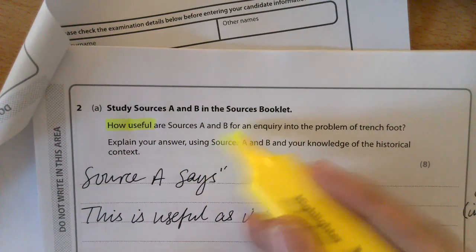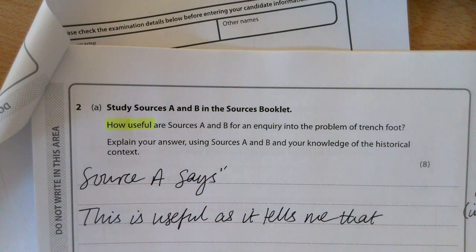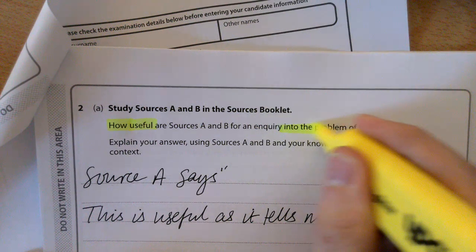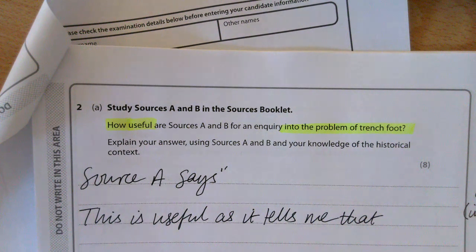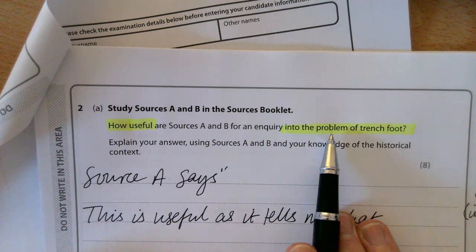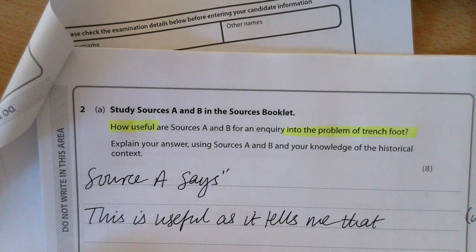You must use sources A and B, and they're given to you as part of your examination pack. We also have a focus, and it's always going to come at the end of this first sentence. So our focus here, the thing that we're trying to find out about, is the problem of trench foot. So basically, this question can be rephrased as, what can you learn from these sources about trench foot?